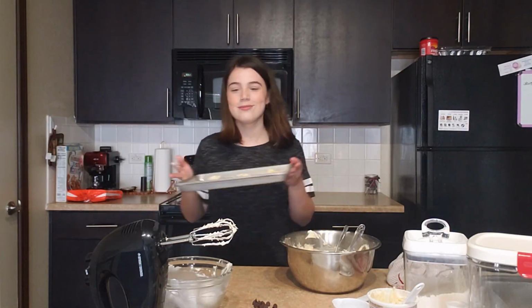So I placed it in a pan. Okay, so what I really like about this is word by word. Roll the dough with small hands and wet the balls.